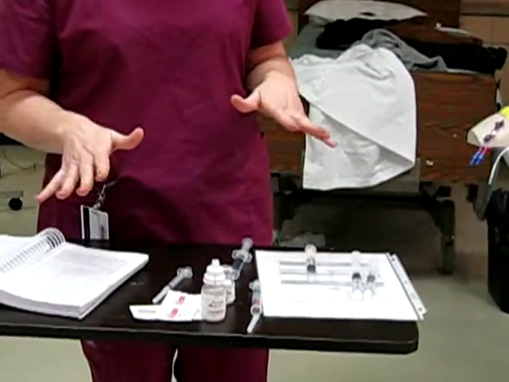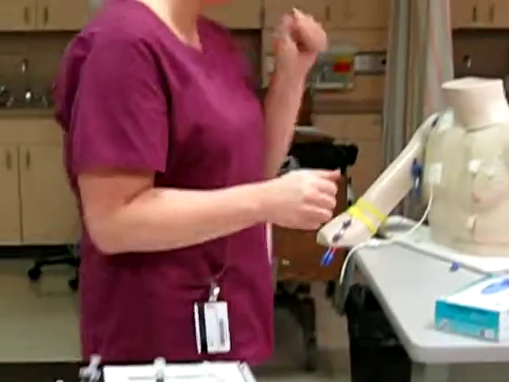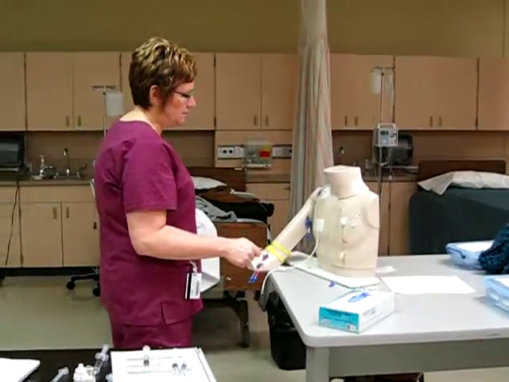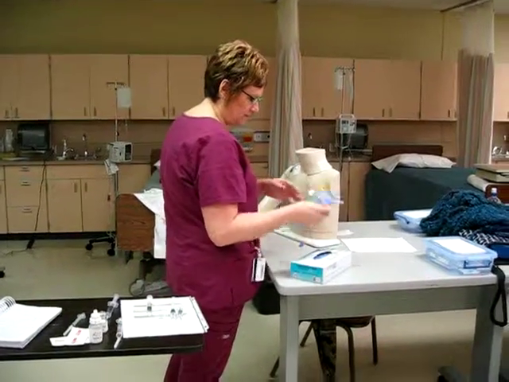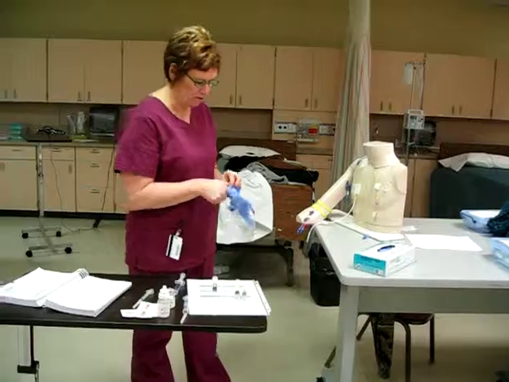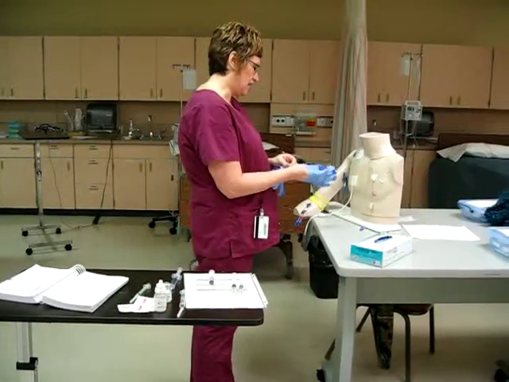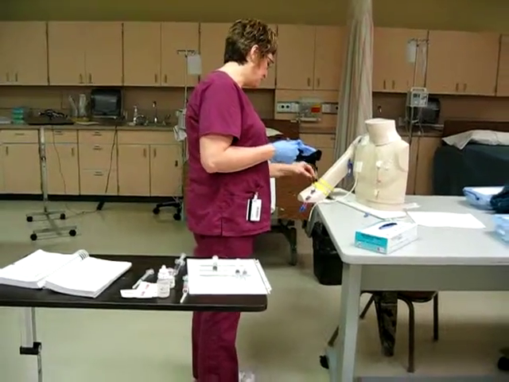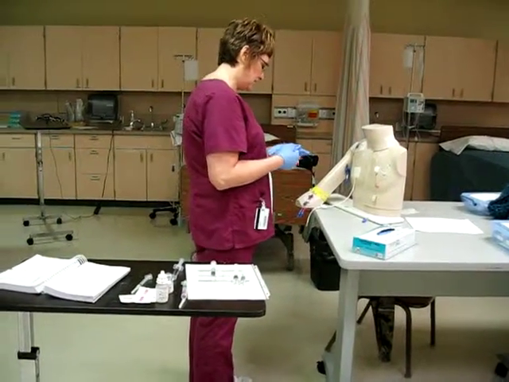I'm going to wash my hands. I'm going to knock on the room. I'm going to allow privacy. I'm going to introduce myself. Hi, I'm Deb, and today I'm going to be giving you Dilaudid with a heparin flush. I'm going to check his name, Pat Smith, and his date of birth. I'm going to check for any allergies.